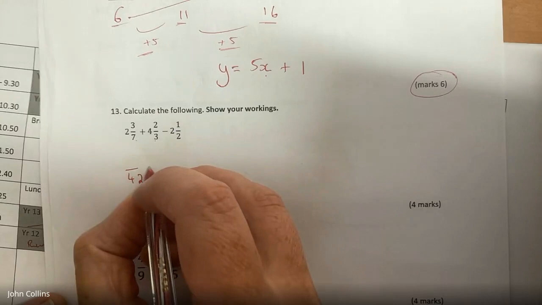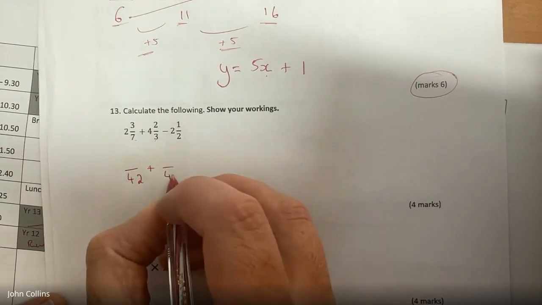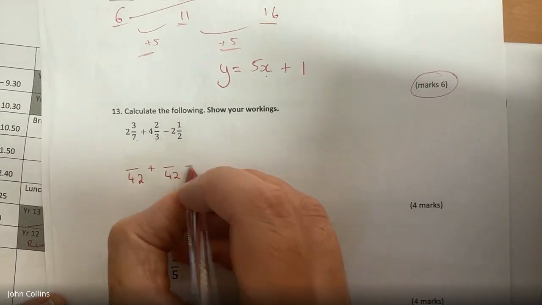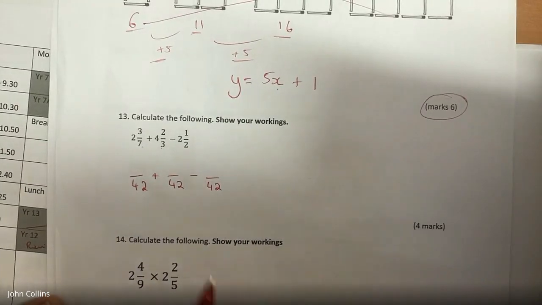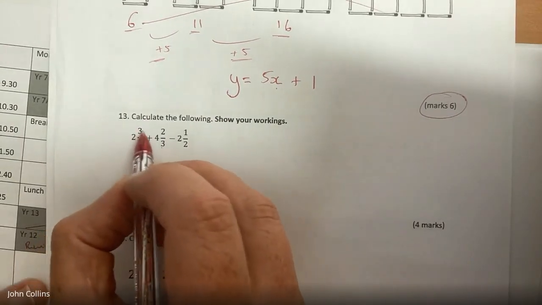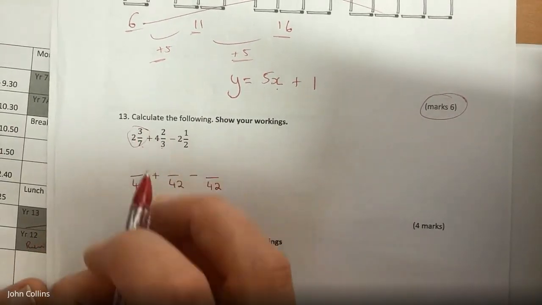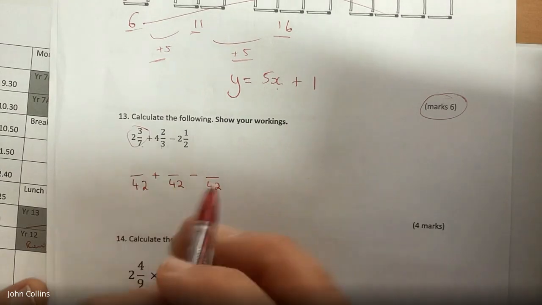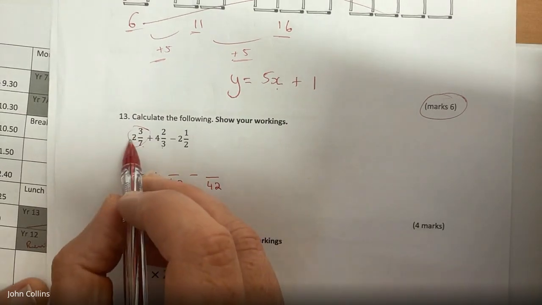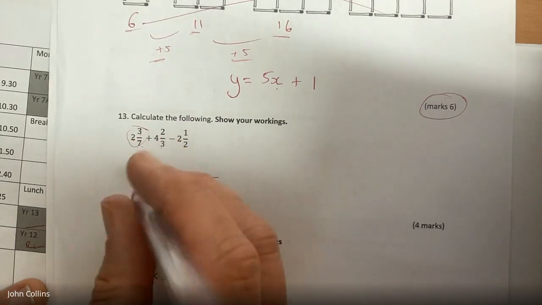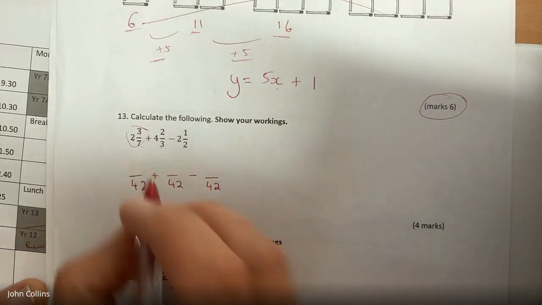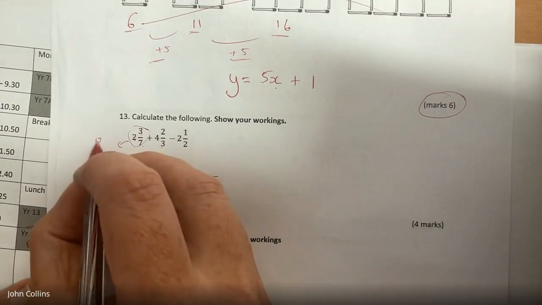If you wrote 42 as a common denominator of all these, you would get a mark anyway, because there's 4 marks going for this. So 42s. All right. This is a bit complicated. I need to change this to an improper fraction first to get over 42. 7 times 2 is 14. Add the 3 is 17. So this is 17 over 7.